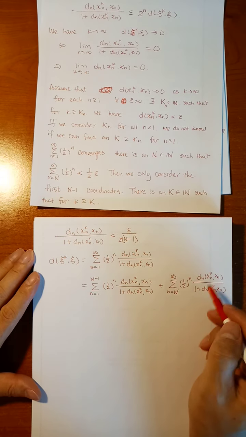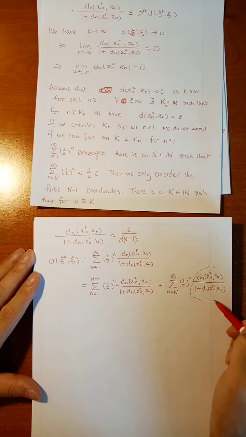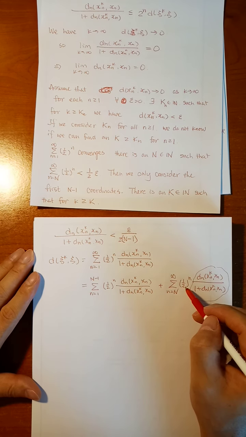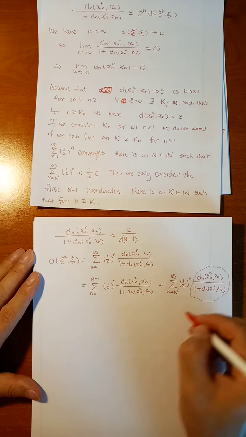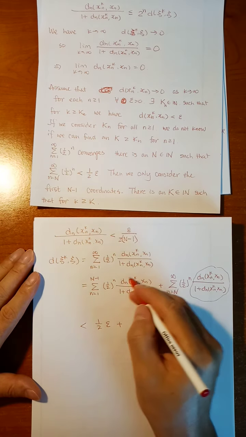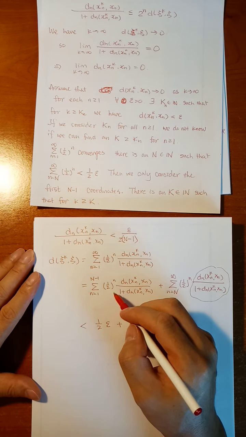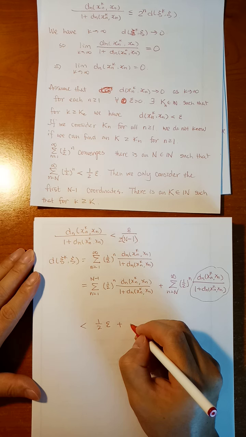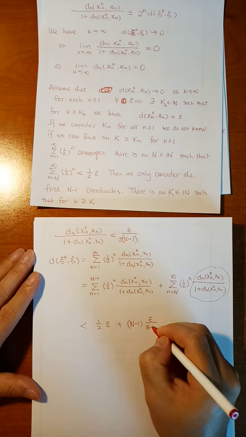And the tail, because this factor, even though it's very complex, is less than 1, is less than 1 times 1/2 to the nth power, n from capital N to infinity. So this is less than 1/2 epsilon. The previous part, each of them has coefficient 1/2 to the nth power, which is less than 1, so it is less than N minus 1 times epsilon over 2(N minus 1).